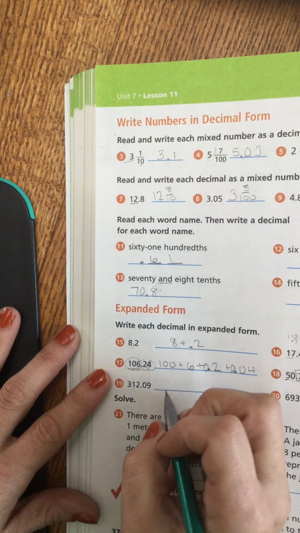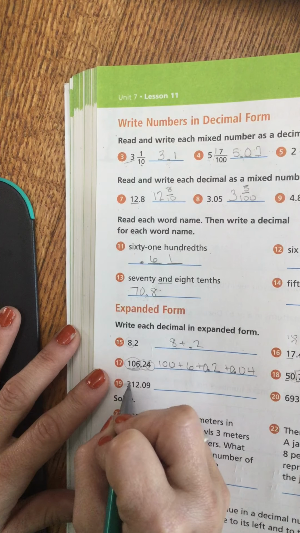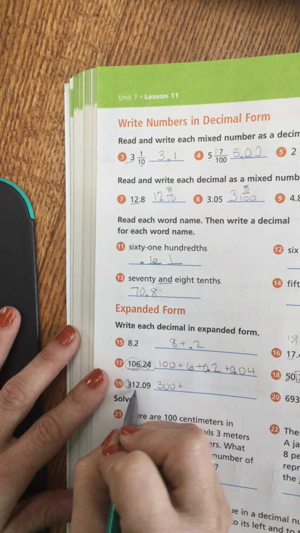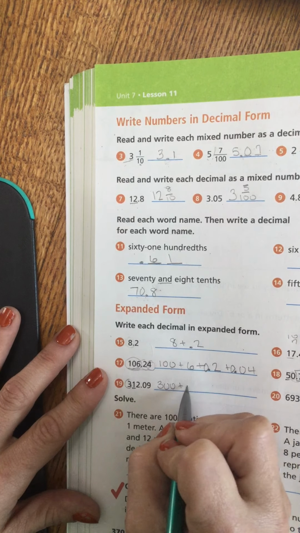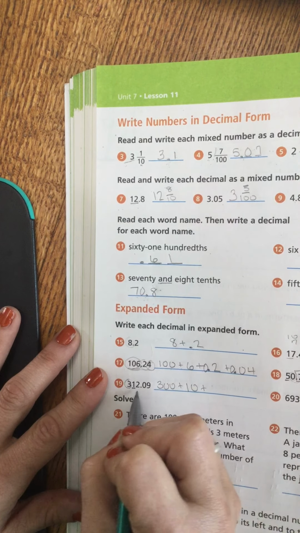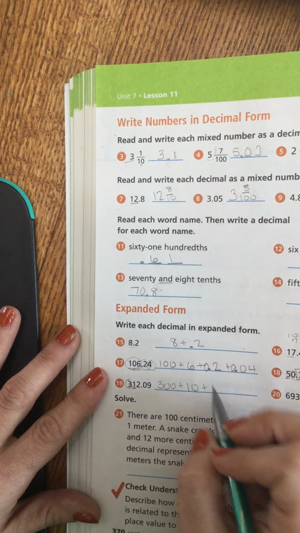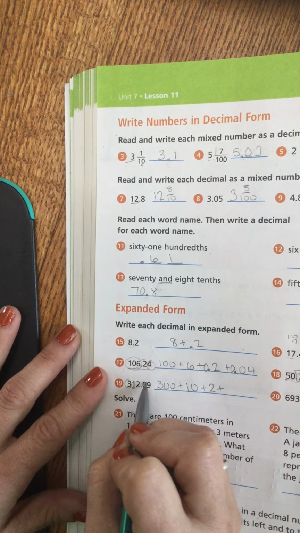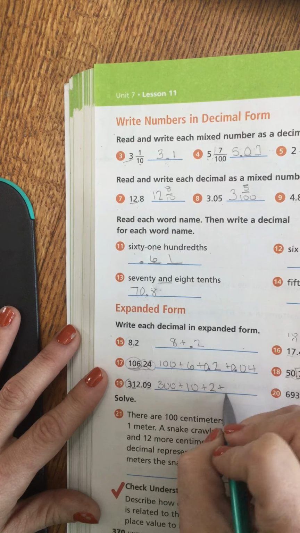19. Start with a 3. You have 300. The 1 is in the 10th spot. The 2 is in the 1 spot. Plus, this 0 means you don't have to do anything, but the 9 is in the 100 spot.